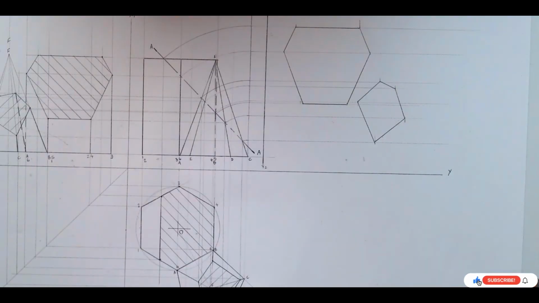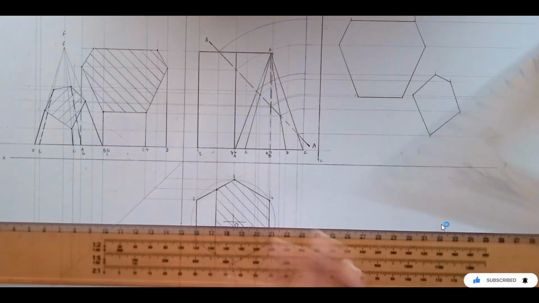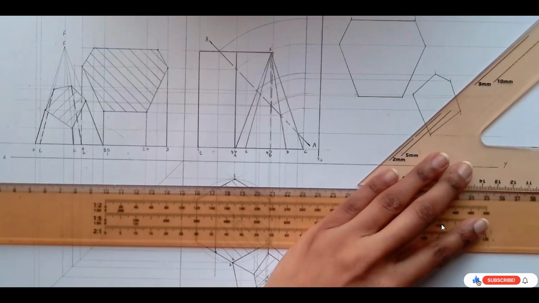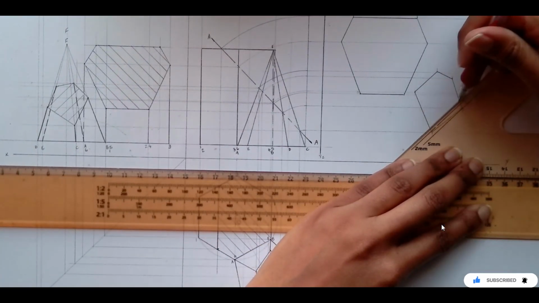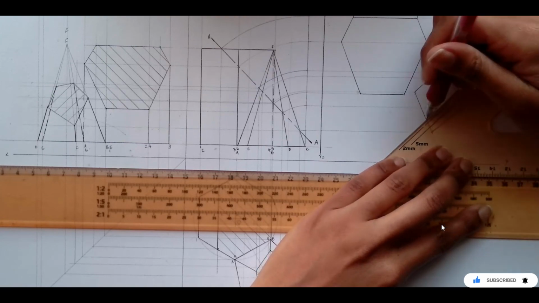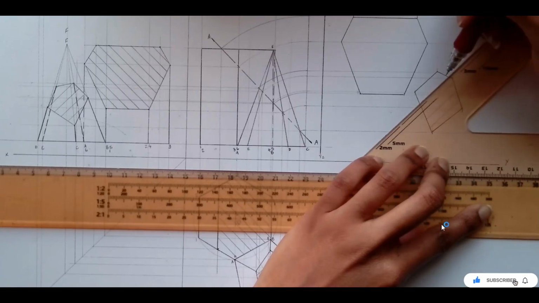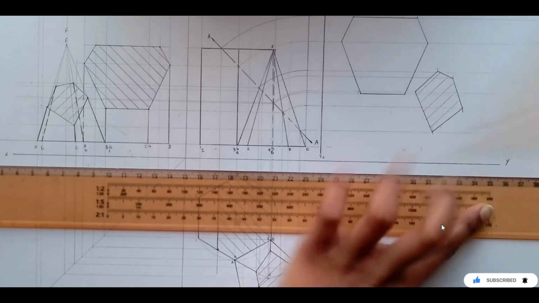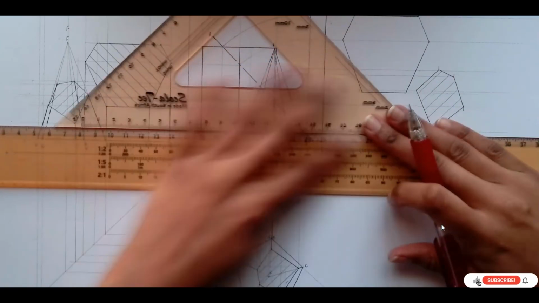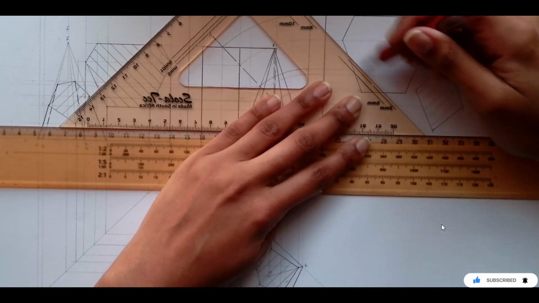And there it is. Then once again, you want to hatch them the same way that you hatched your cut surfaces. So for the pyramid cut surface, and the prism, opposite direction, same size.